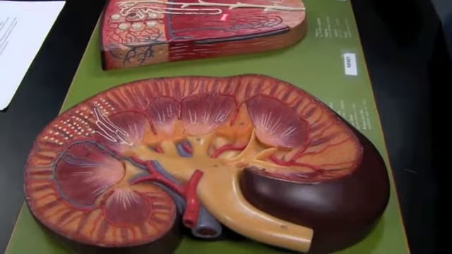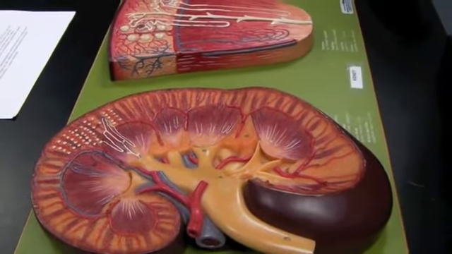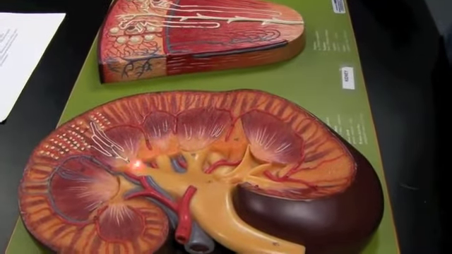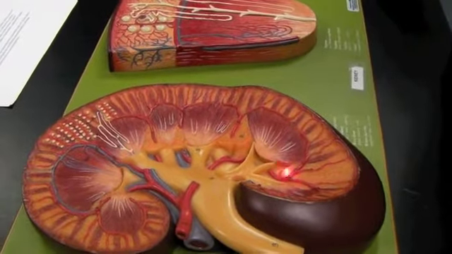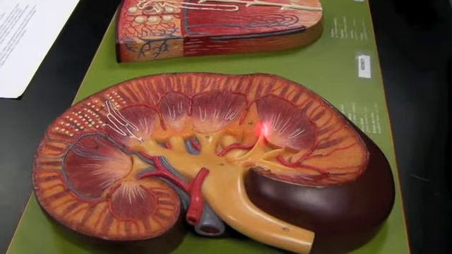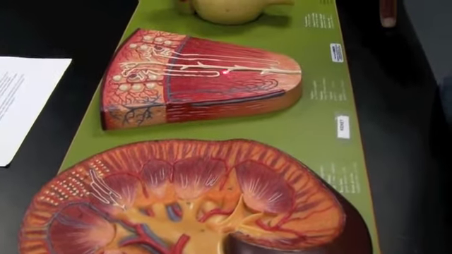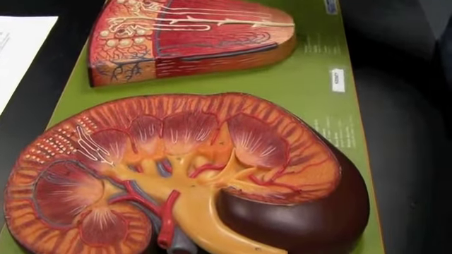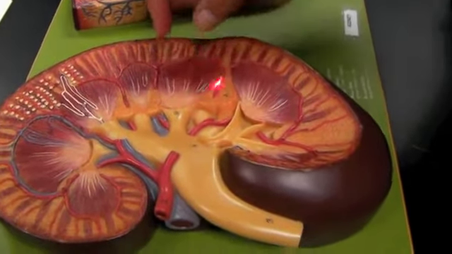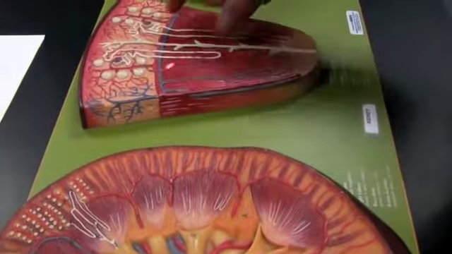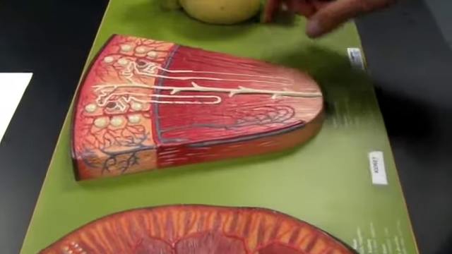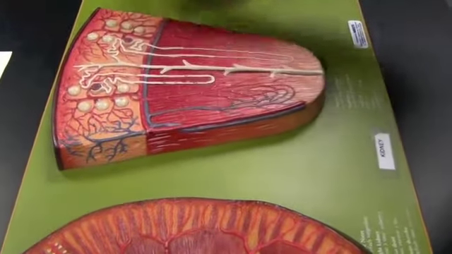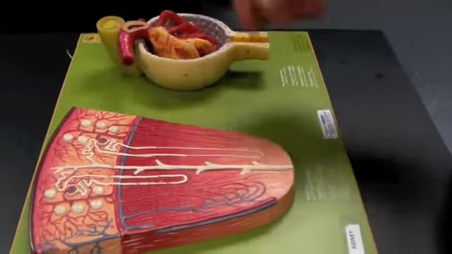Okay, hi, good morning. Today we're going to go over renal anatomy with this model showing a coronal section of the kidney, and then each of the subsequent models are showing more in detail. For instance, this is this and then blown up, and then one of these, a glomeruli, is shown. So we're going to go through each of those.